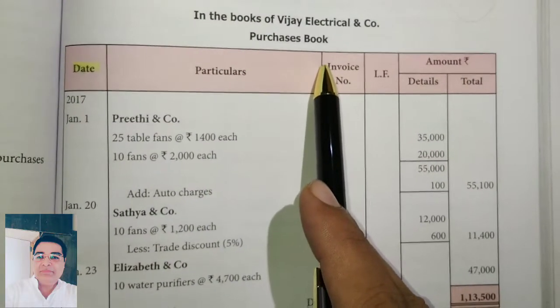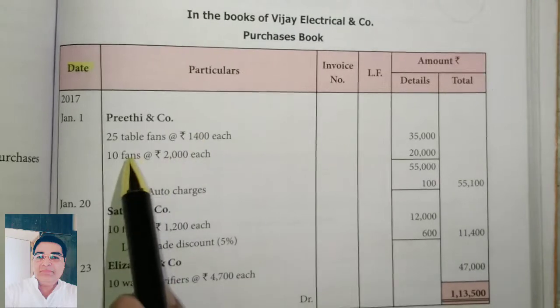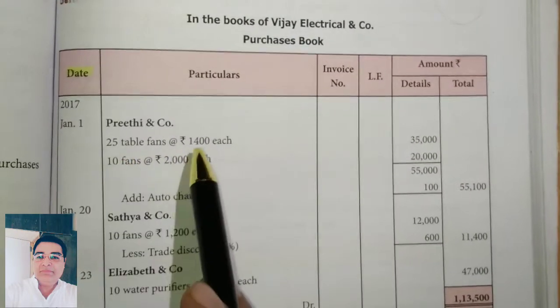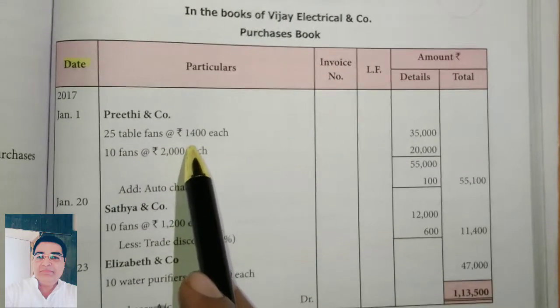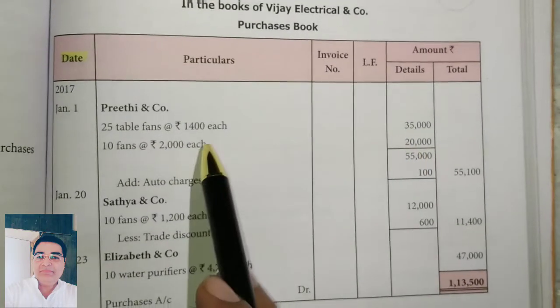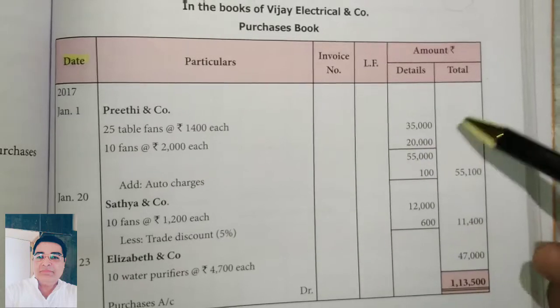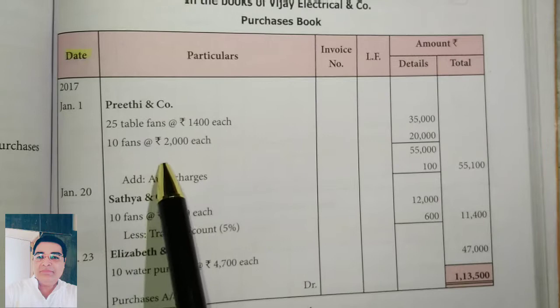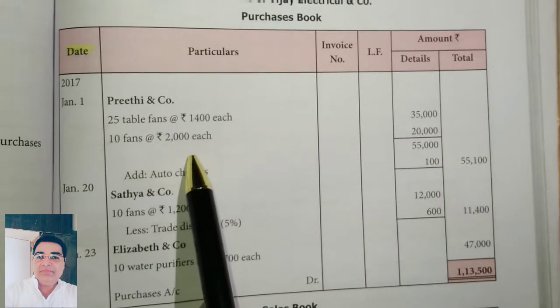Now purchase book. Preeti and Company 25 table fans at the rate of 1,400 each. So 25 into 14 you will get 350, and write 2 zeros. So you will get 35,000. Then 10 fans at the rate of 2,000 each.